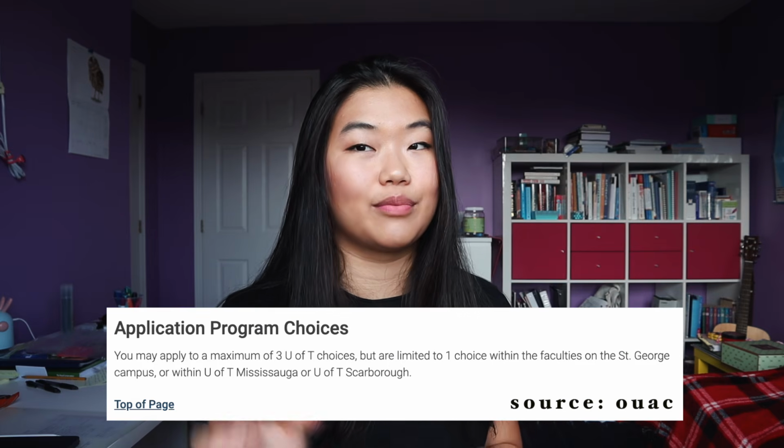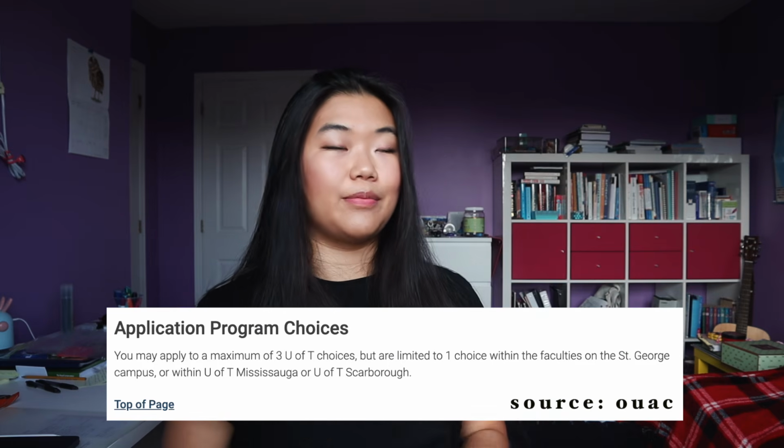Another thing to keep in mind is some universities might have a cap on the number of programs you can apply to or the number of programs in a certain faculty that you can apply to. So I know at U of T St. George campus, it used to be a thing where you could only apply to one program, but now I think they've expanded it so you can only apply to one program per faculty. So for example, in the Faculty of Arts and Science, I wouldn't be able to apply to life science and computer science. I would have to choose one of those to apply to. Once again, for each university, this is going to be different. Some universities might not even have caps, but that's something that you'll have to go look for yourself.